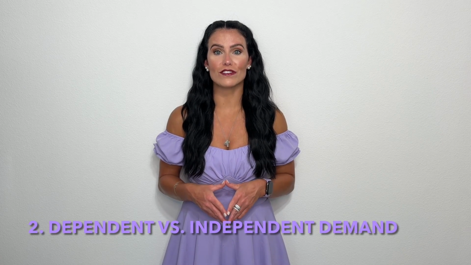Number 2, dependent versus independent demand. Independent demand originates from the customer or the market, so it has to be forecasted since it falls outside of your control. Dependent demand is calculated from another item's production requirements using the production schedule and bill of material. So rather than forecasting it, you actually derive it from what you already plan to build.